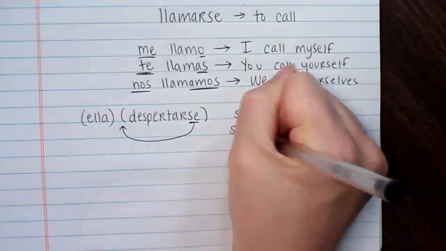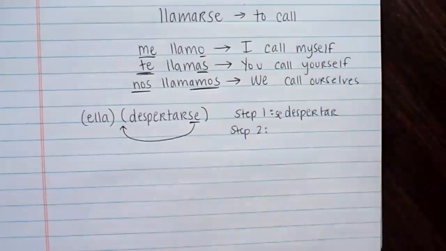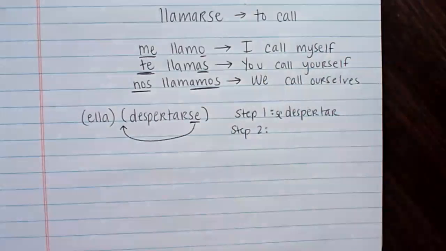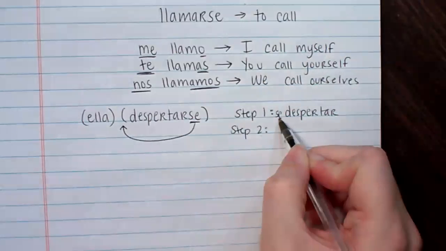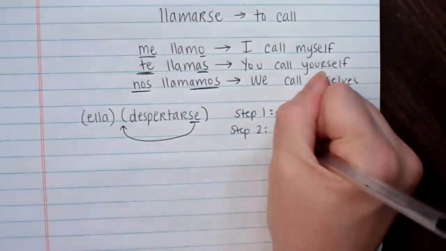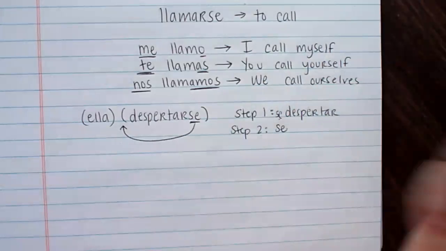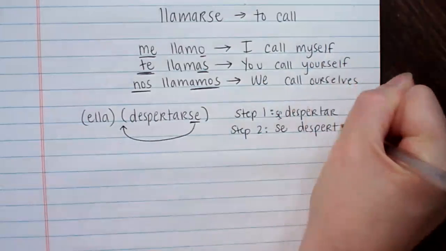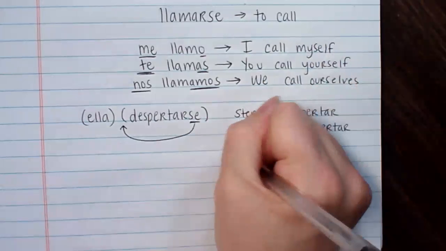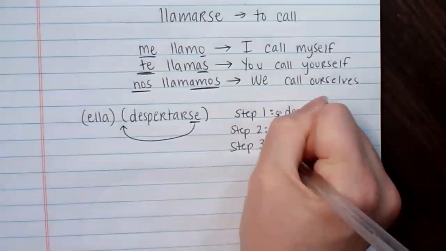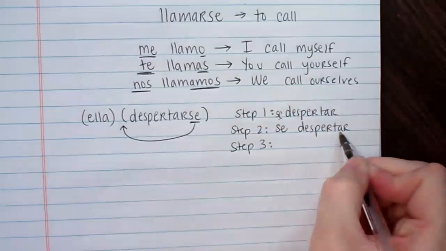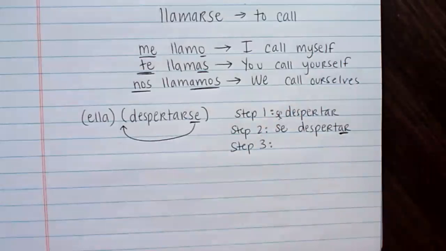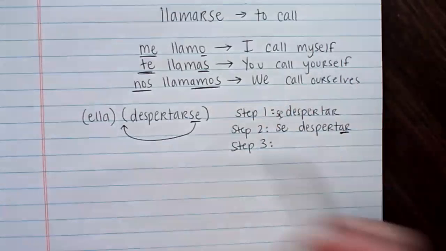Step 2 asked me to make sure that the reflexive pronoun was correct. And for this situation, we actually are going to stay with se. And then step 3, our final step, asked us to conjugate the ending of the verb to fit the subject.